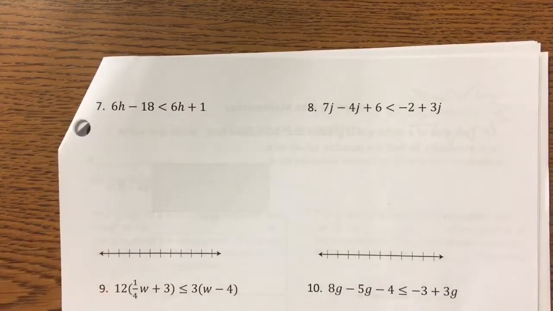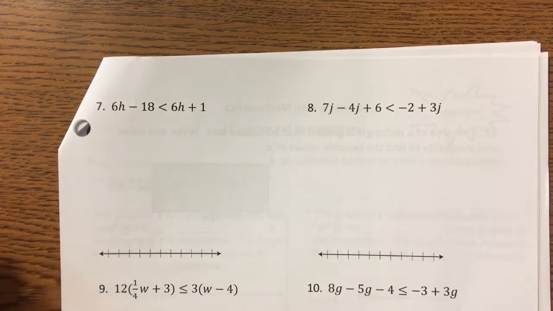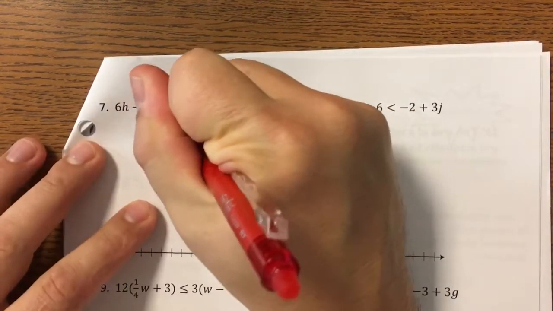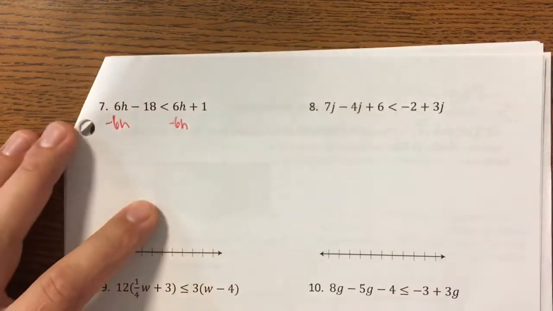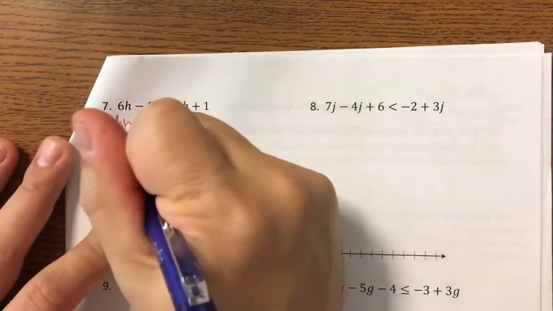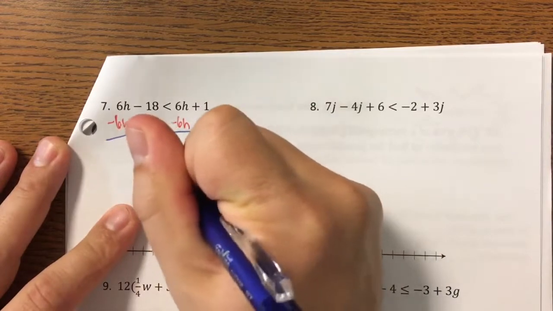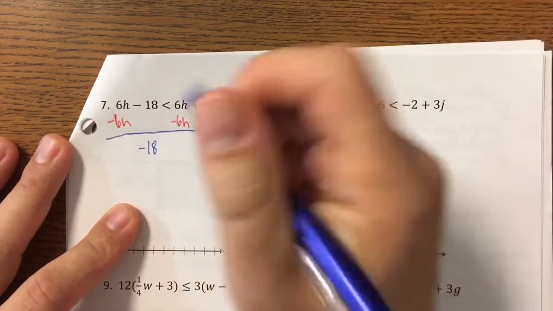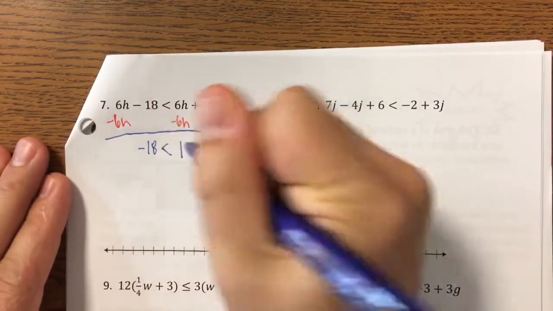All right, so we'll work these out pretty quickly because we're going to see very quickly whether or not these are going to be true or false. So like number 7, right away, I'm going to subtract 6h from both sides. And so I'm left with negative 18. Notice the h's cancel out on either side. Negative 18 is less than 1.